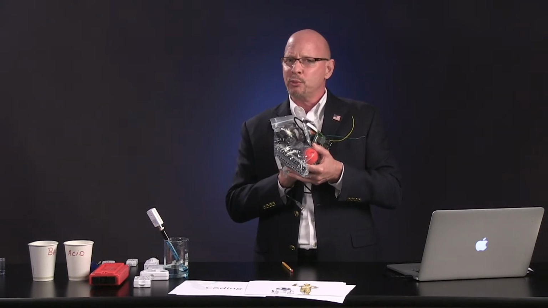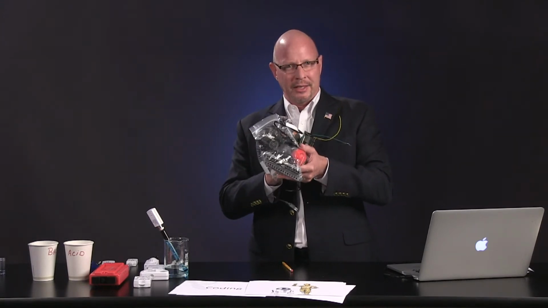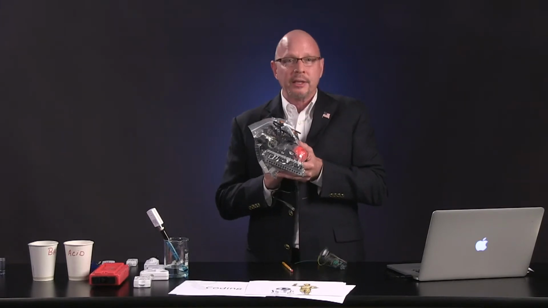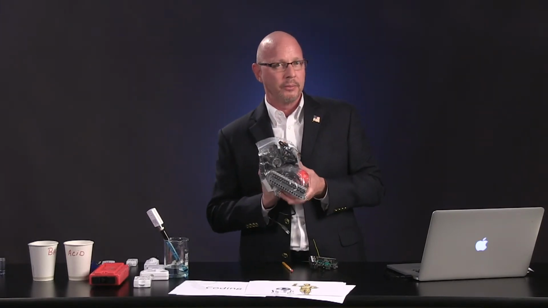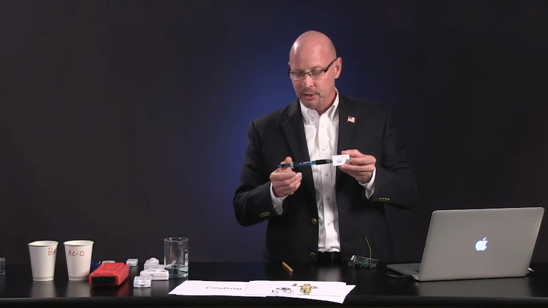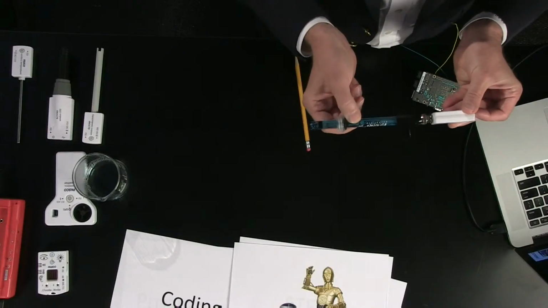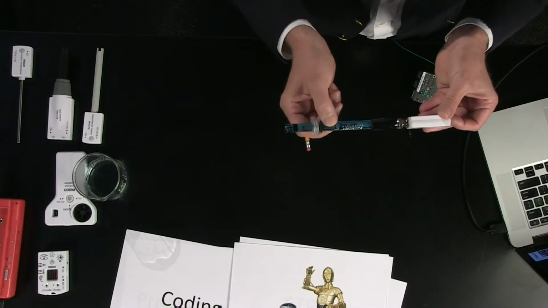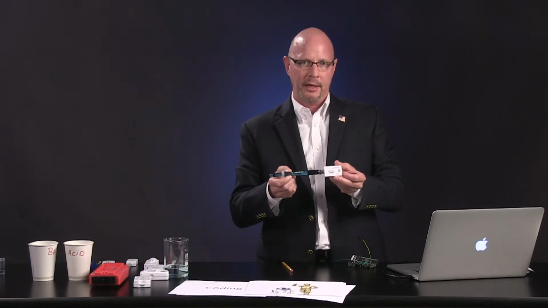And of course, it's always been a question of, how do I get this to help me teach things like chemistry and biology? Well, it's tough. But then on the other hand, I've got this nice pH sensor, and this pH sensor is great for teaching all things biology and chemistry, but I can't code it. I can't make it do anything.